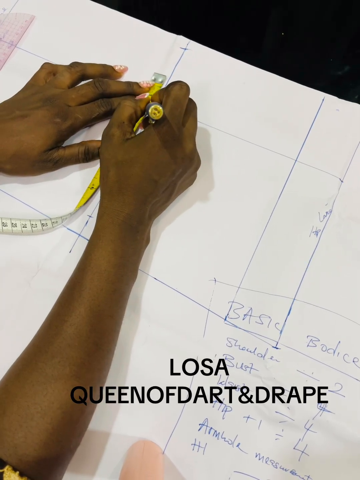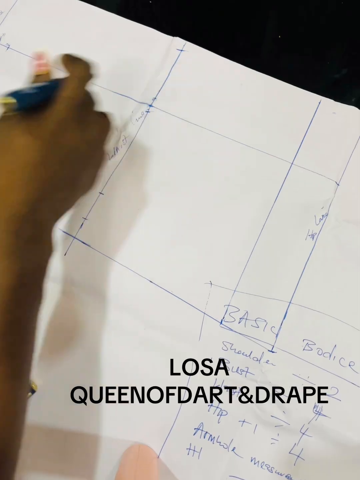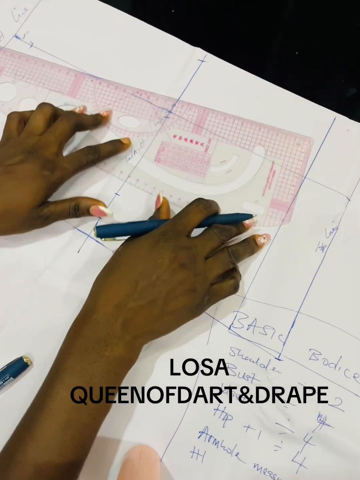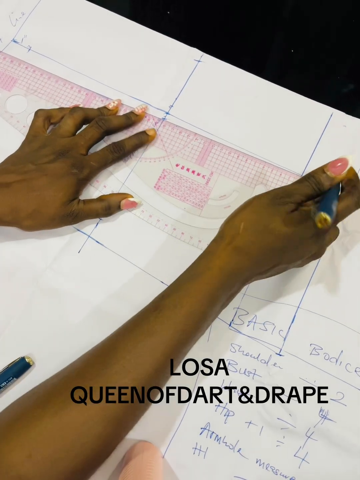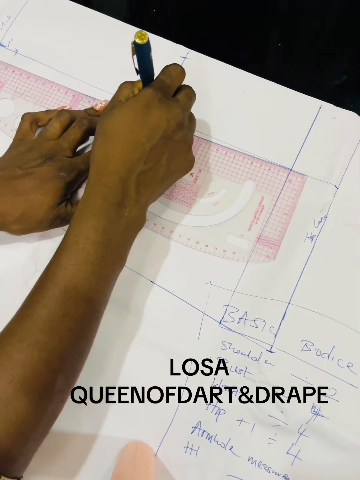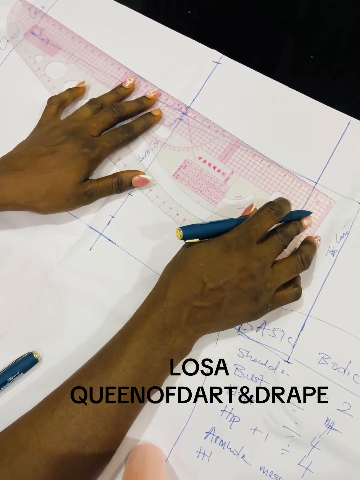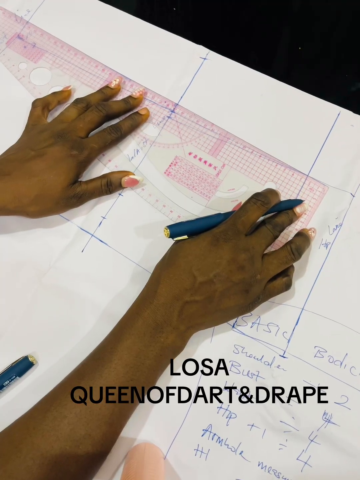So I'm going to distribute it here. So this is what I have. So I'm going to connect this dart to my 2 inches I came up with, and I'll connect like this.